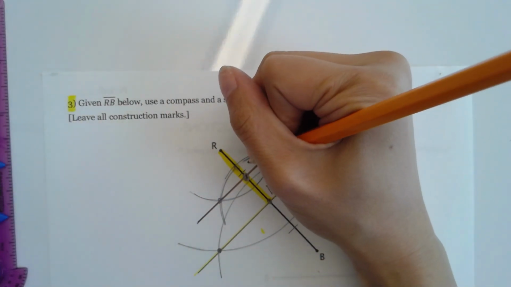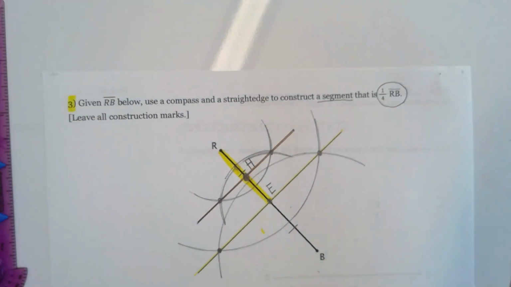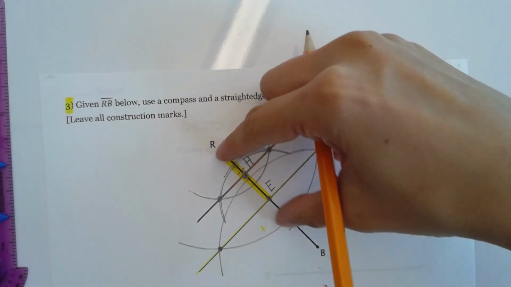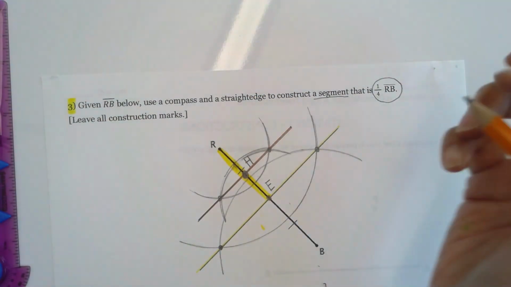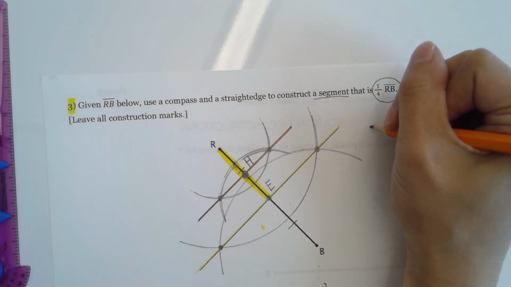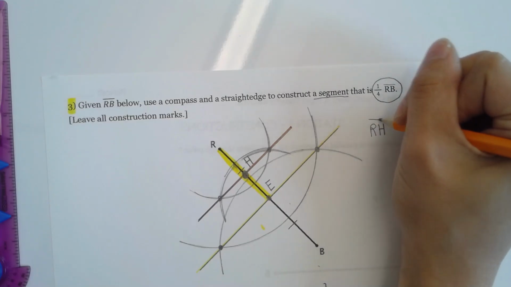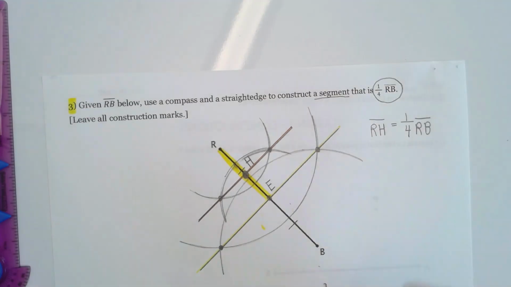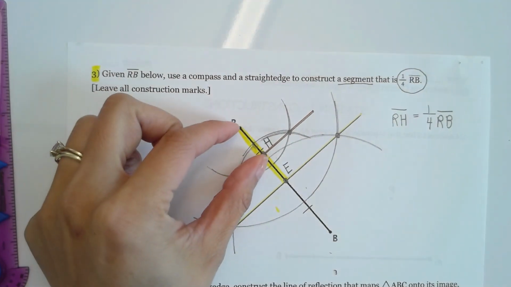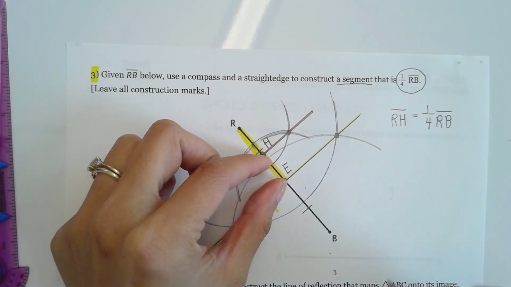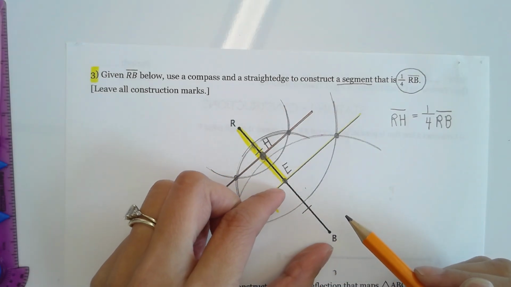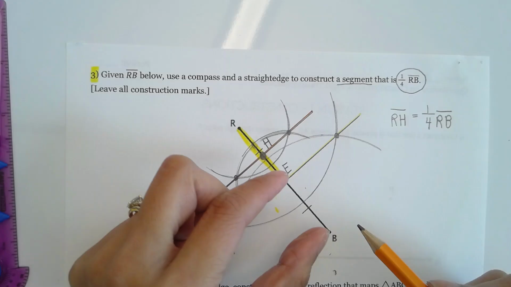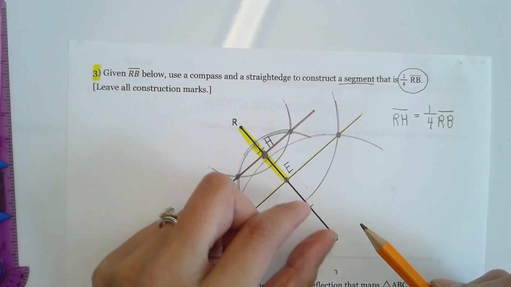And we can label this point H. So here we have 1/4 of this line segment RB. So we can say line segment RH is equal to 1/4 line segment RB. So we have a 1/4 here and a 1/4 here. And if we showed another perpendicular bisector for line segment BE or line segment EB, then we will also show a 1/4 here and a 1/4 here.